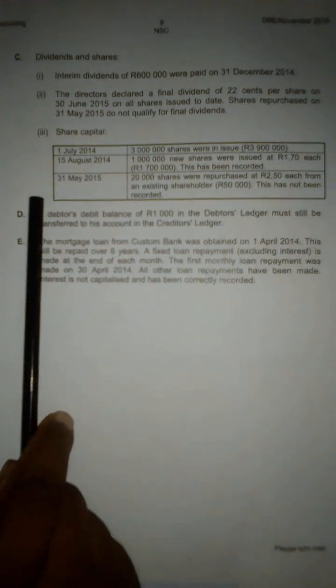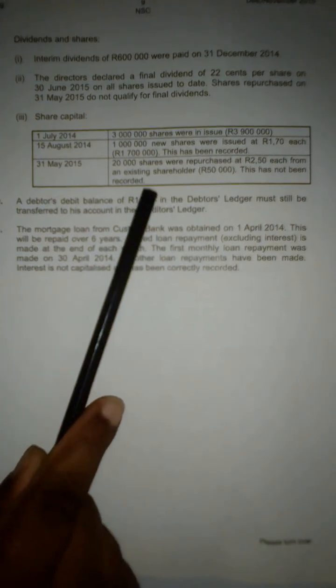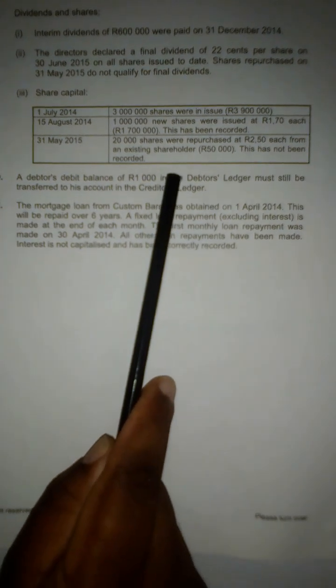Repurchase. The repurchase is indicated on C in the table that is given on 3, share capital. They are saying that on 21 May 2015, 20,000 shares were repurchased at R2.50 each from an existing shareholder. The amount that was paid is 50,000. This has not been recorded.